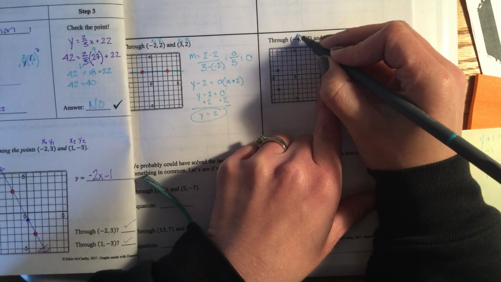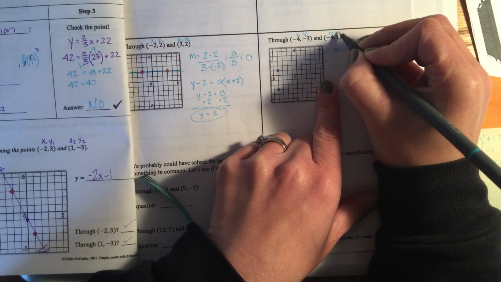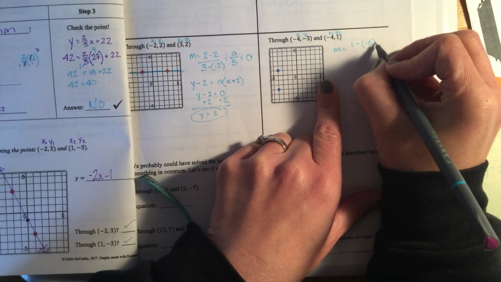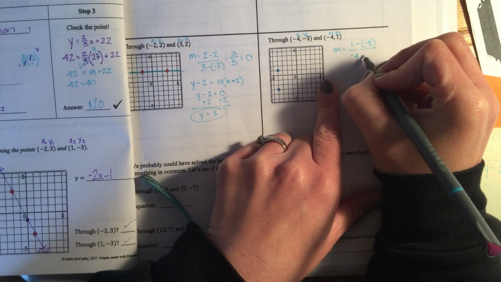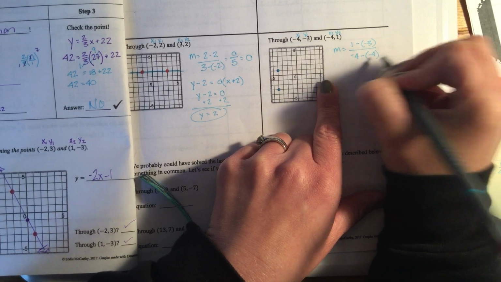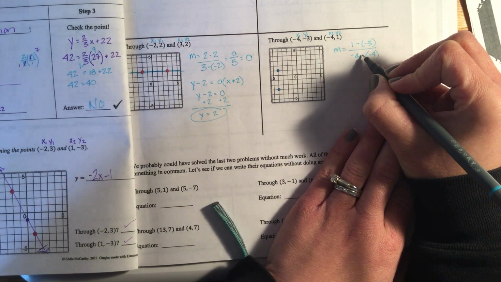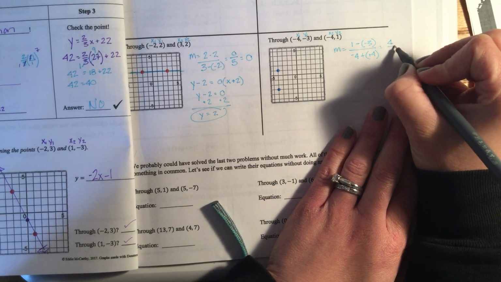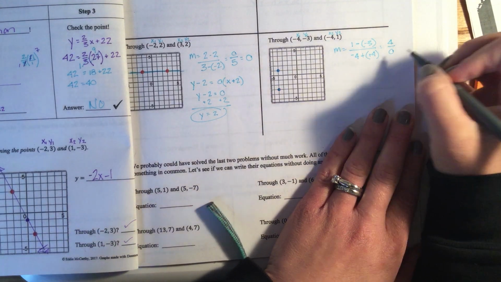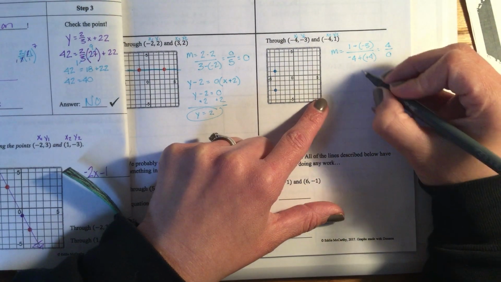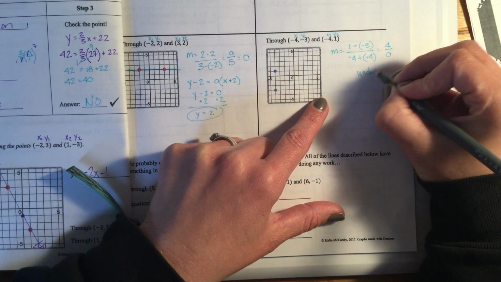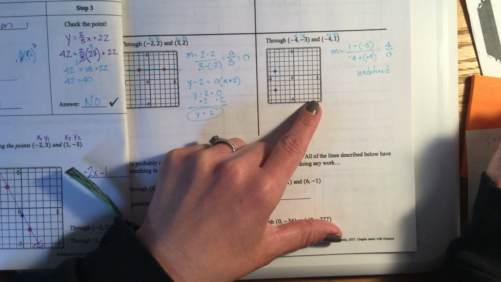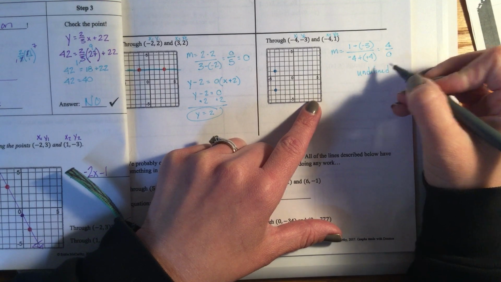Okay, slope equals x1, y1, x2, y2: 1 minus a negative 3 over negative 4 minus negative 4. This turns into adding, so you get 4 over 0. Can you divide by 0? No, so this is undefined. And that's all you can do there.